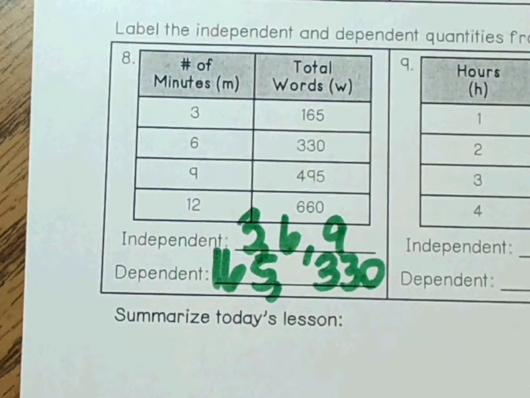Write that down. Fill in 9 and 10. And then I need you to get on It's Learning.